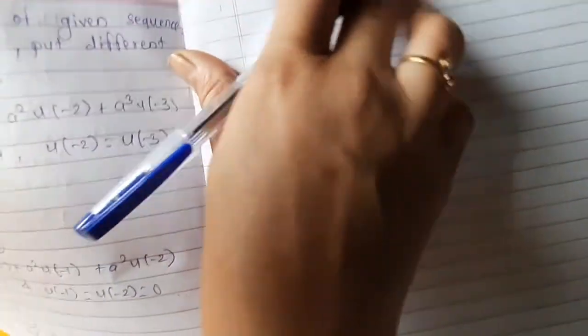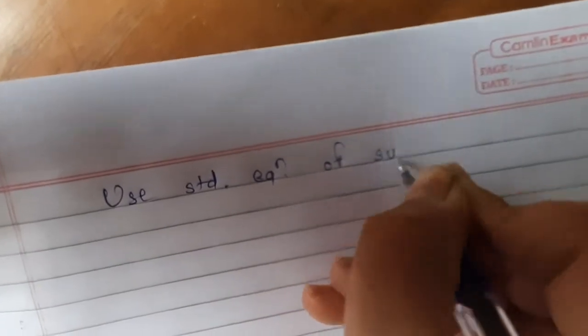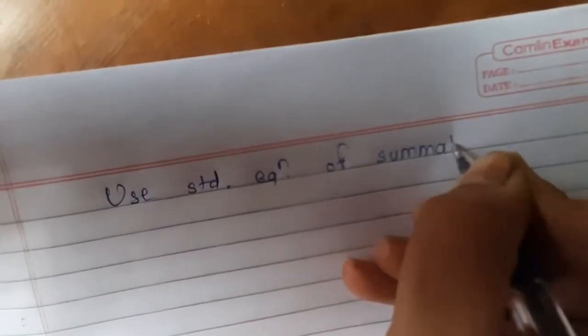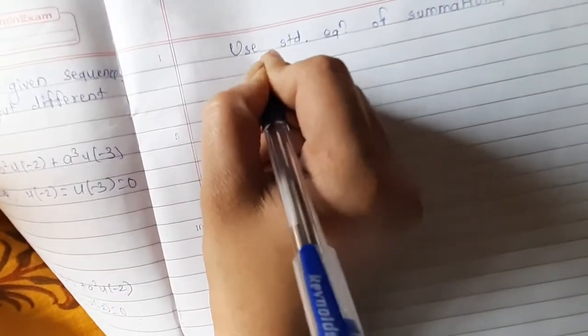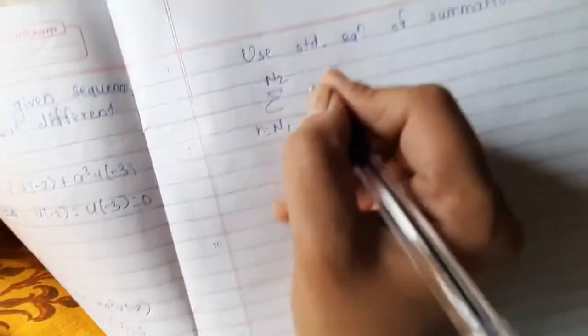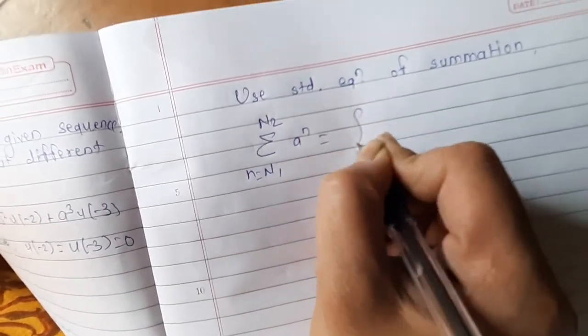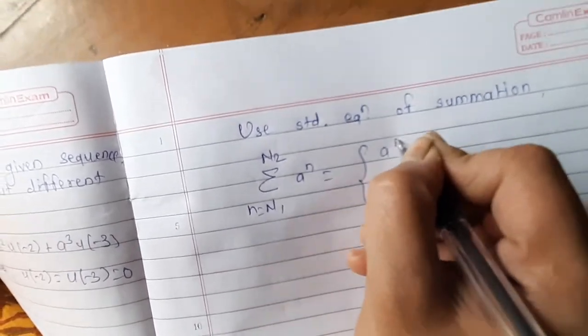Now we use the standard equation of summation. So this is the standard equation of summation.